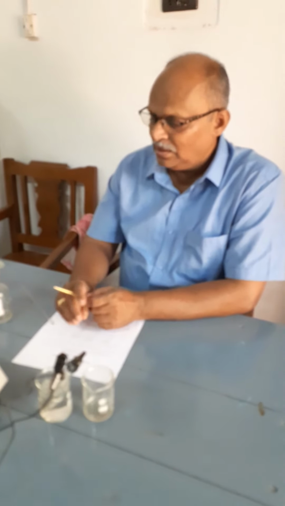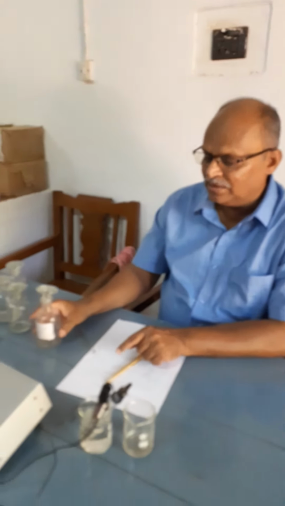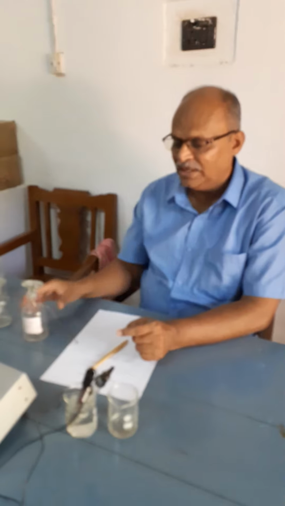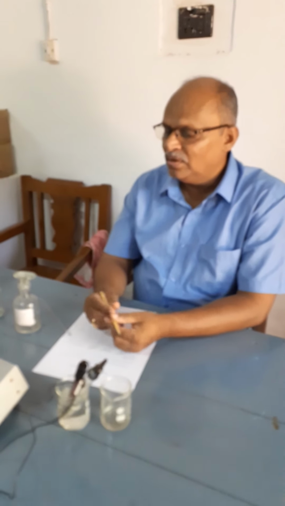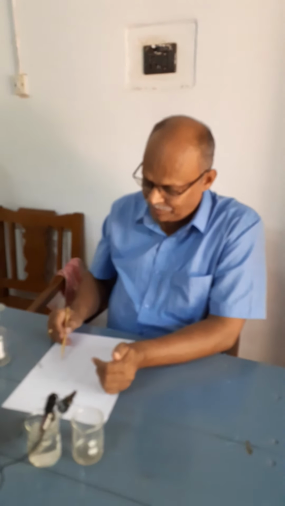Similarly, take the reading of the unknown solution. Take the electromotive force value for the unknown solution lastly. After getting the reading for the first solution, second solution, third solution, fourth, fifth, sixth, seventh, and also for the unknown solution.